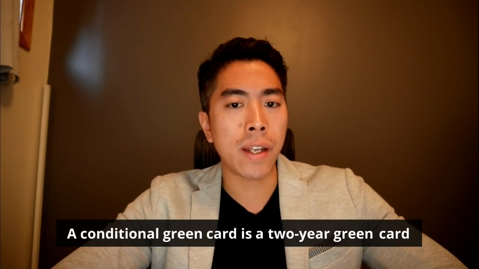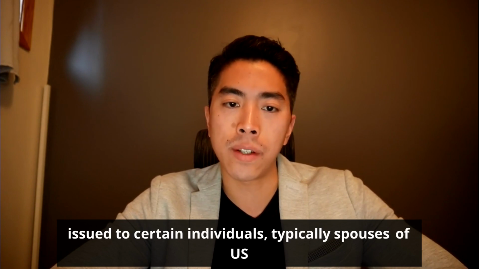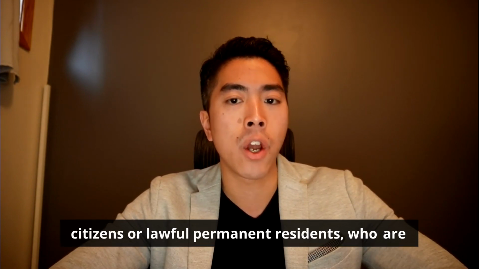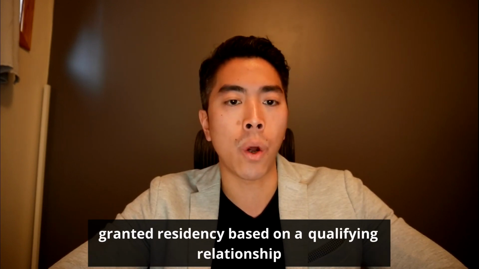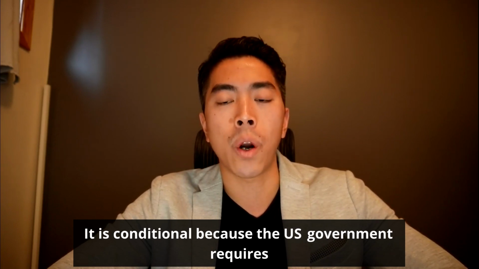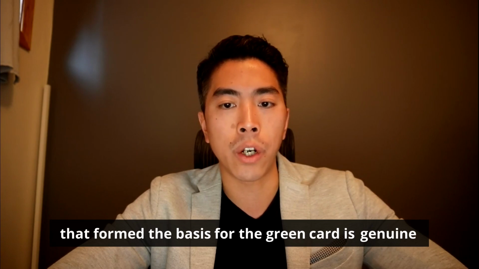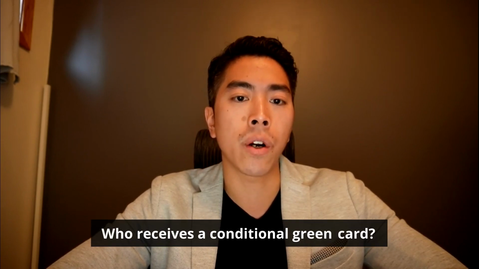A conditional green card is a 2-year green card issued to certain individuals, typically spouses of U.S. citizens or lawful permanent residents, who are granted residency based on a qualifying relationship that is less than 2 years old at the time of approval. It is conditional because the U.S. government requires confirmation that the relationship or the investment that formed the basis for the green card is genuine and ongoing. Who receives a conditional green card?